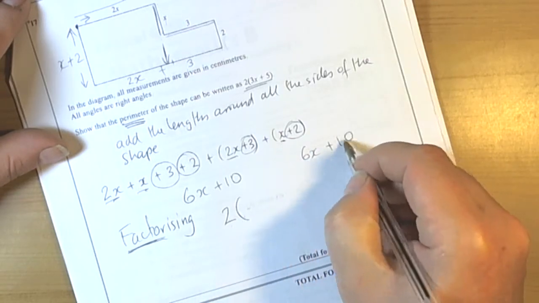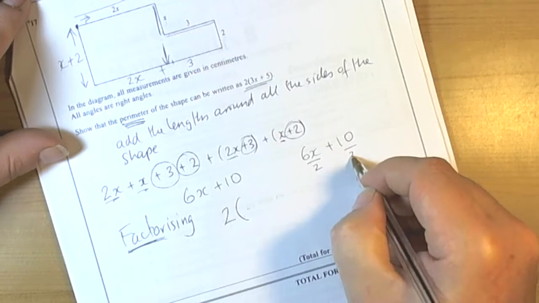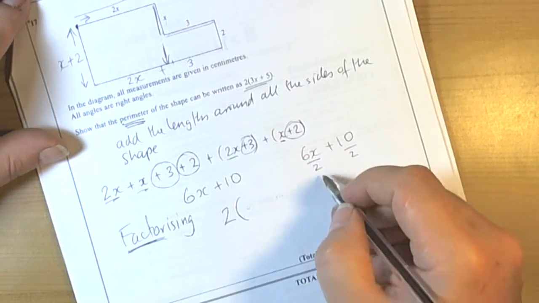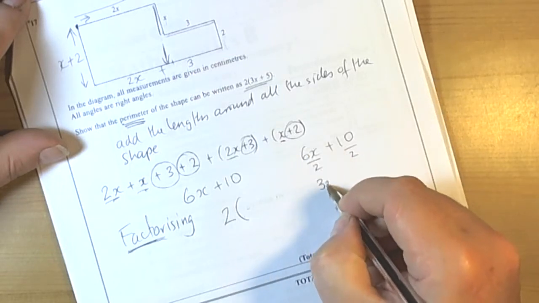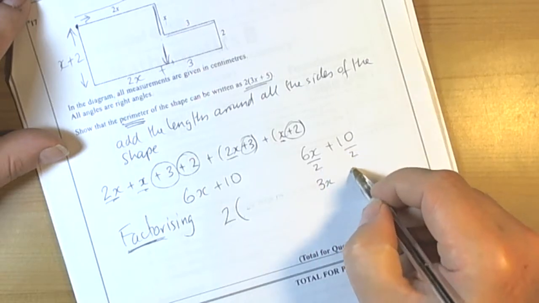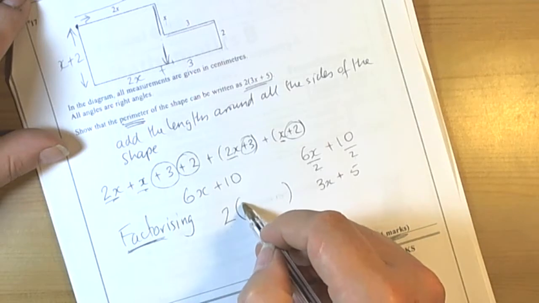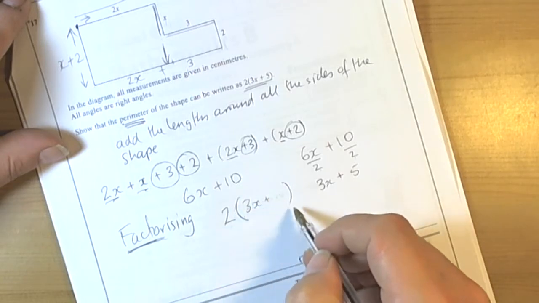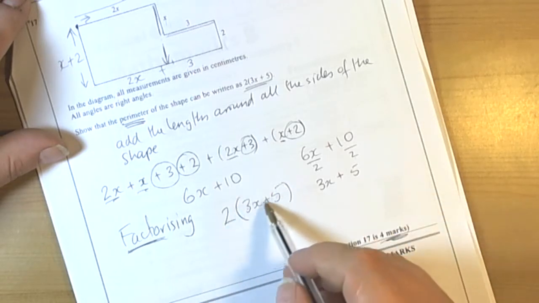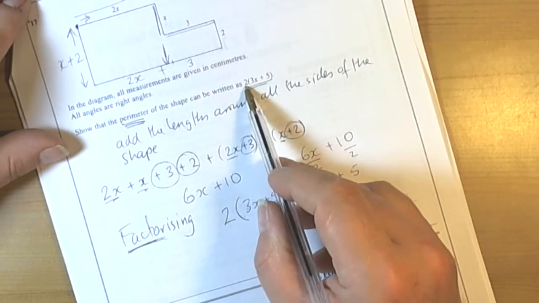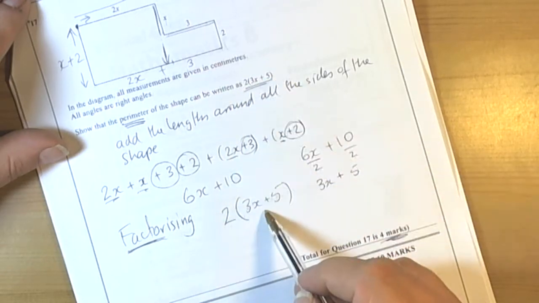So we're being asked to divide this by the common factor. So 6x divided by 2, well, that's a half of that, so 3x. 10 divided by 2 is 5. We're dealing with an adding, so we've got 3x plus 5. Well, that's what goes inside the bracket. So 3x plus 5. And we check against what they wanted. So 2 bracket 3x plus 5, so that worked.